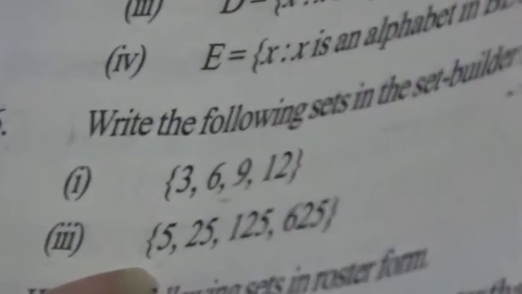Okay. Then the sixth Roman. Write the following sets in set builder form. The first one is, what was given, 3, 6, 9, 12. Just look here. These all are the multiples of 3. Yes, multiples of 3.